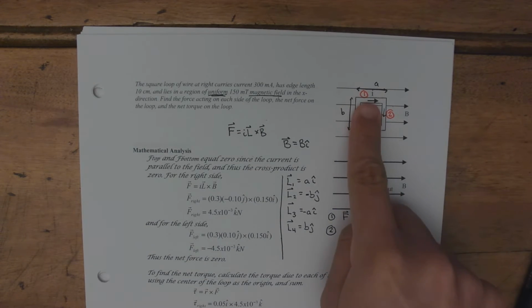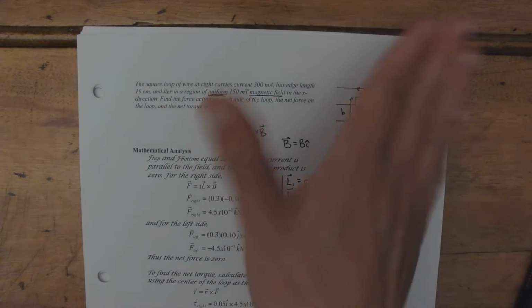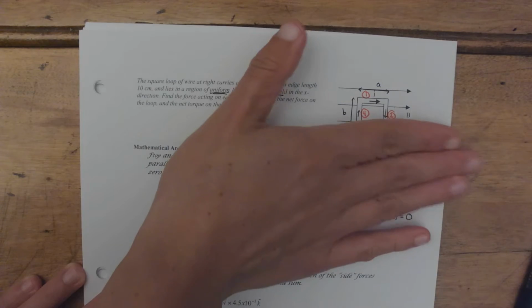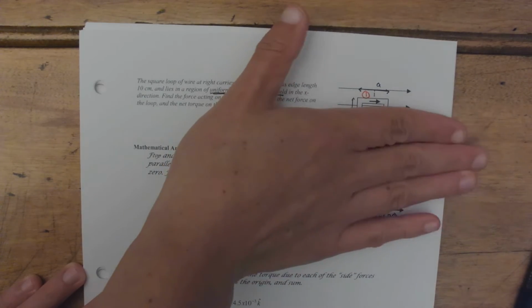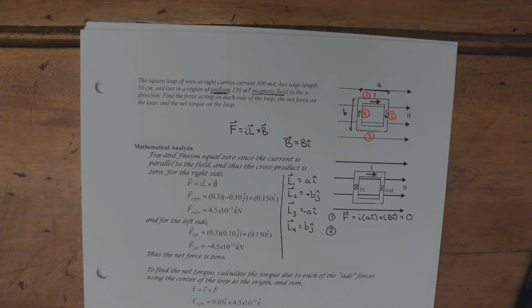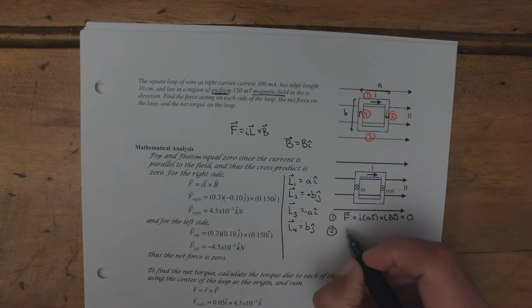I mean, just looking at the picture, if you use your right hand, if the current's going this way, and the field is going this way, well, you can't turn your fingers in that direction because they're already going in that direction. So if it's the same direction as what you started with, or the opposite direction of what you have for your first vector, it's 0. So I hat crossed with I hat gives us 0.